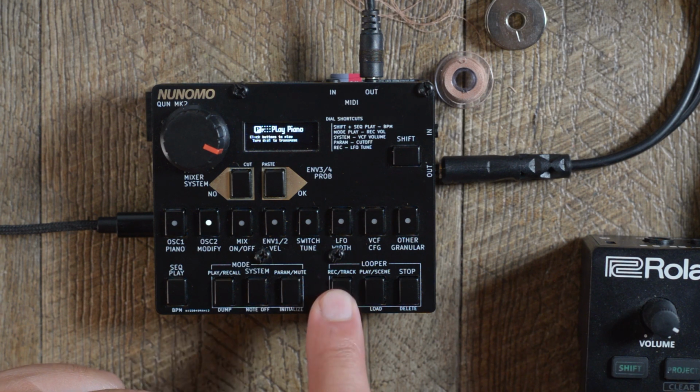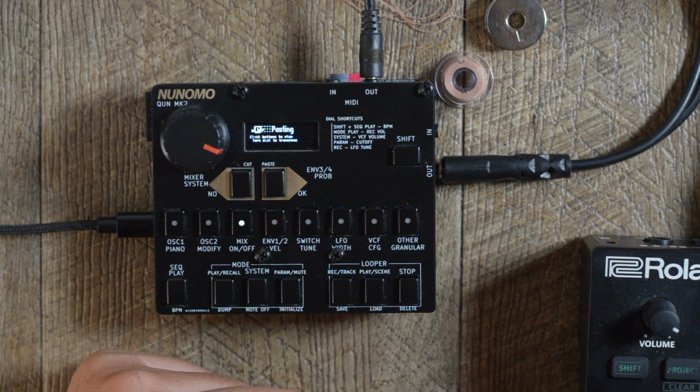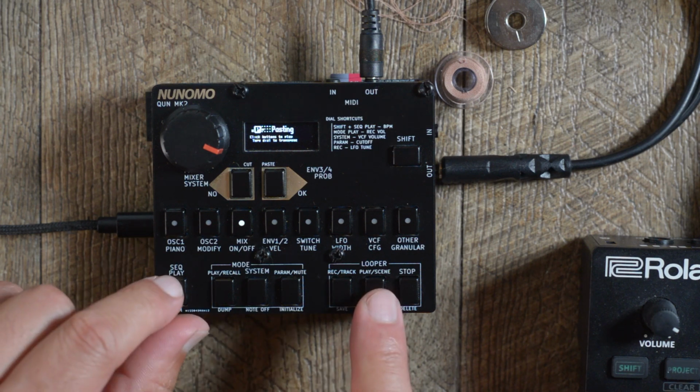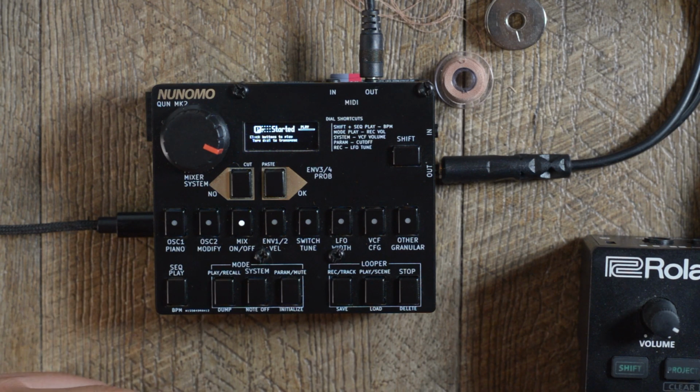To do it, press rec and it says paste. So now the bass track is pasted.